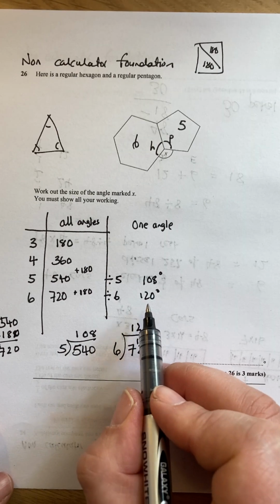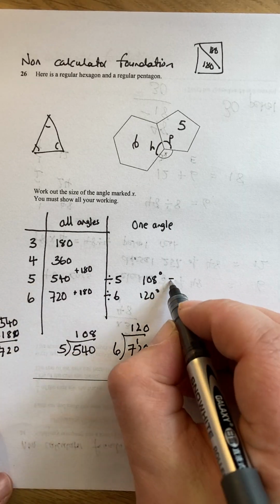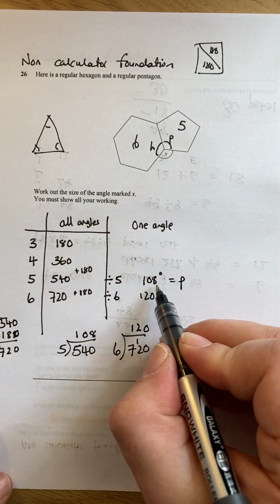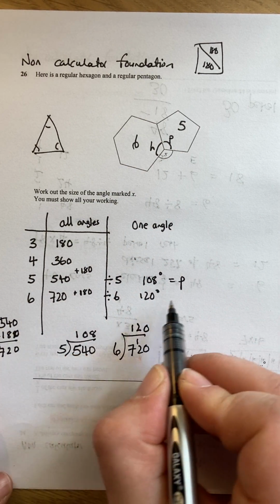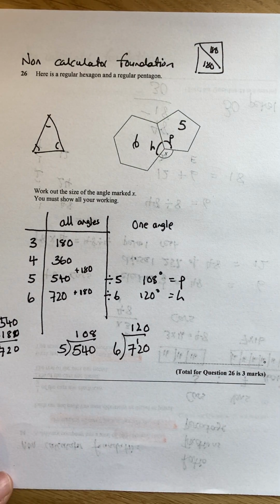Okay, so I now know that inside a pentagon, that angle is going to be 108. Inside a hexagon, a 6-sided shape, it's going to be 120.